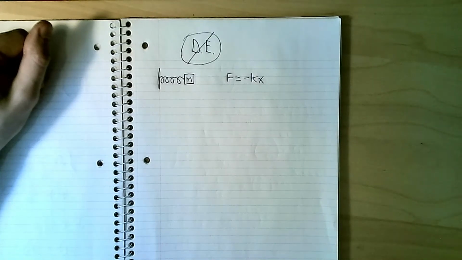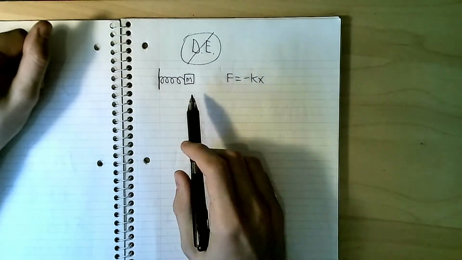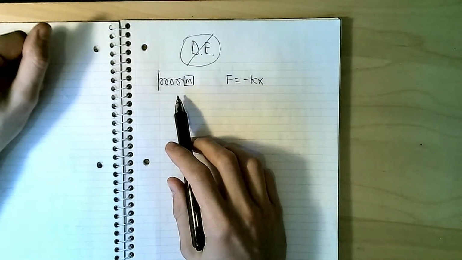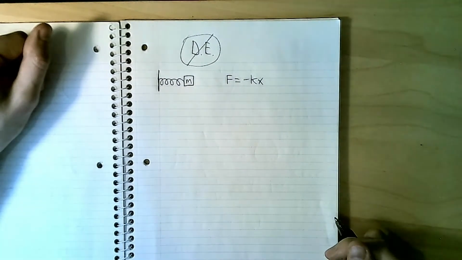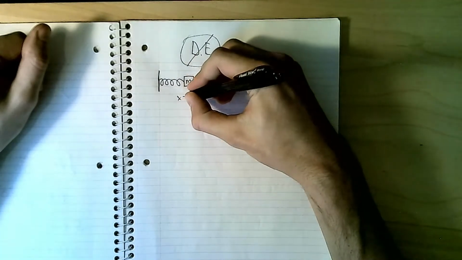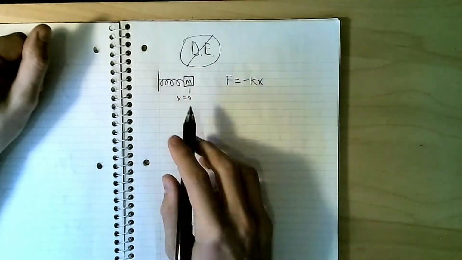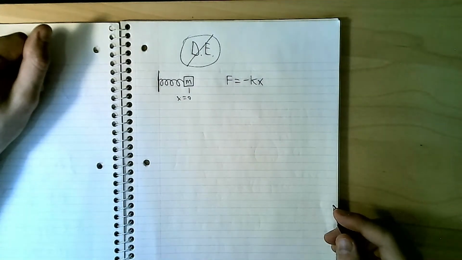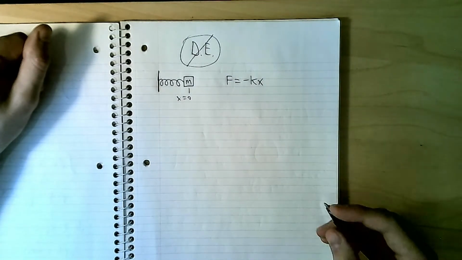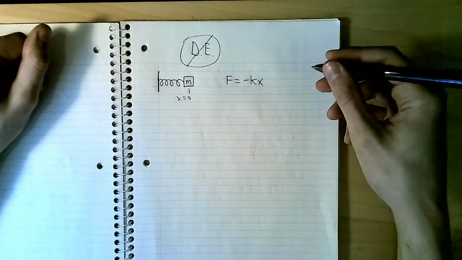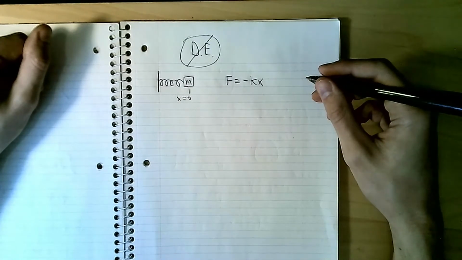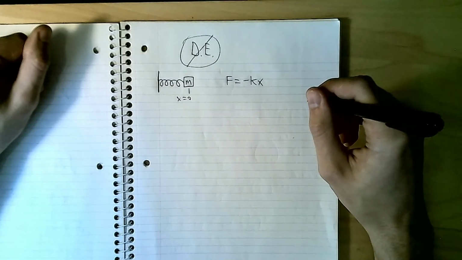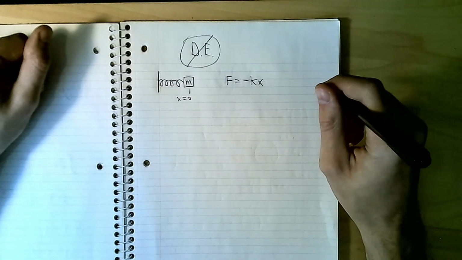Hi. So we're going to be looking at the problem of a mass on a spring, and we're going to try to solve for the motion of it as a function of time. So say it starts at x equals 0 here, and we want to solve for x of t of this mass. So I want to take the approach, which is not the standard approach, of solving the second order differential equation with respect to time.